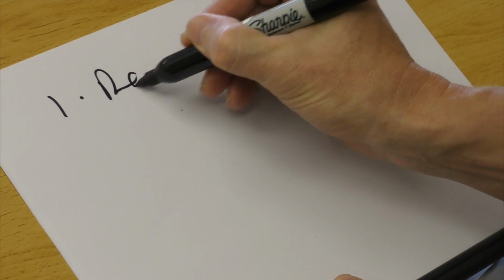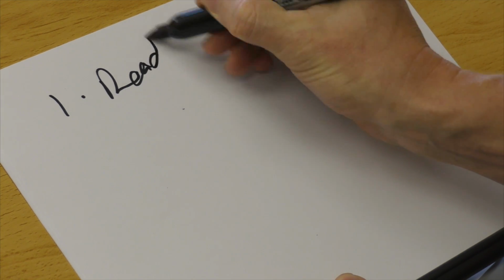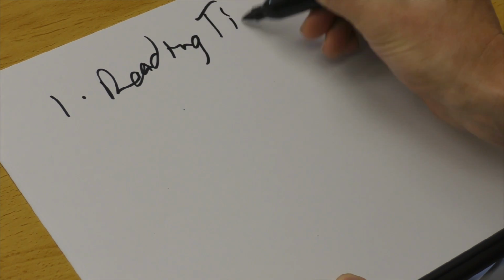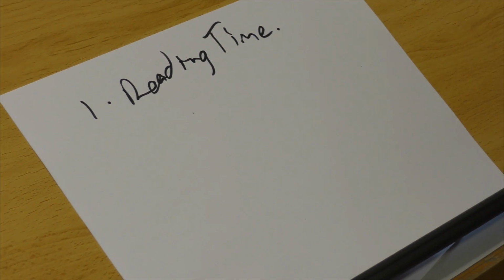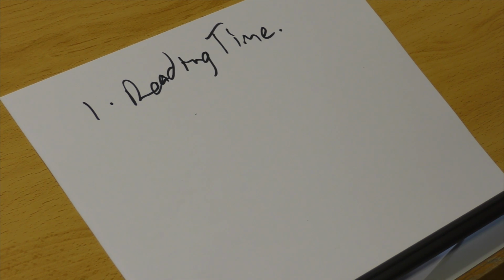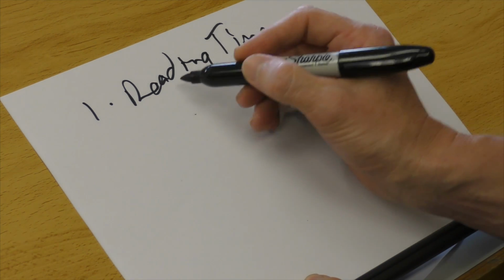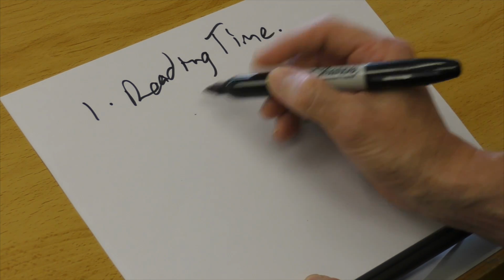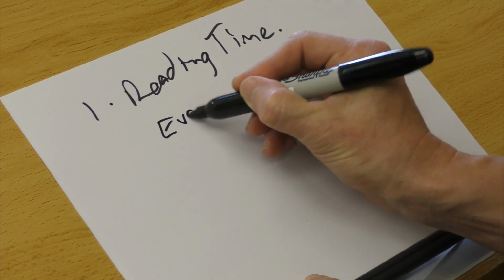Round one. Most exams start with reading time. During reading time, you can't pick up the pen. You have to sit there and read the exam, and usually it's about 5 to 10 minutes at the beginning of the paper. Reading time is the perfect opportunity for you to go through and read the exam. The problem is you don't actually read the exam during this time. You evaluate the exam.